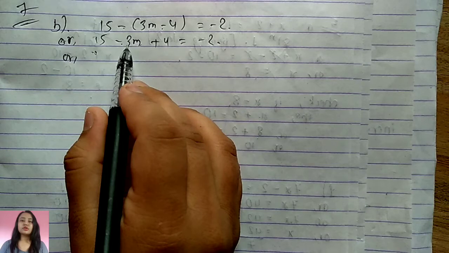Now what will be the next step? As I have said, we will separate the numerical part and the alphabetical part onto different sides, right? So this alphabetical part we will keep on one side and the numerical part on the right hand side.